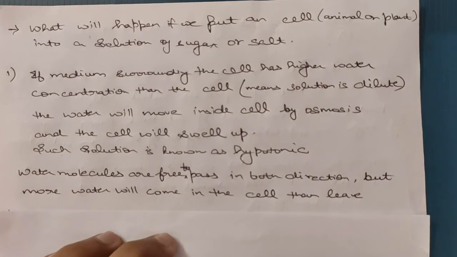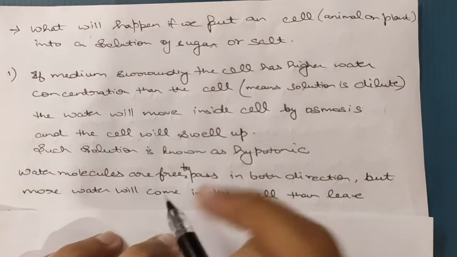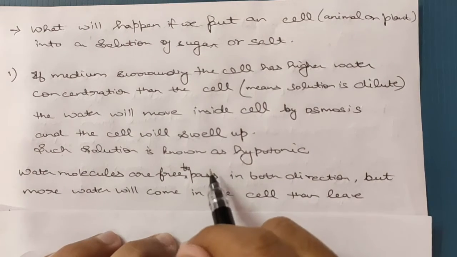Okay, so water molecules are free to pass in both directions. We have to see the net movement, and net movement is inside the cell, so the cell swells up because more water is entering the cell than it is leaving. Okay.